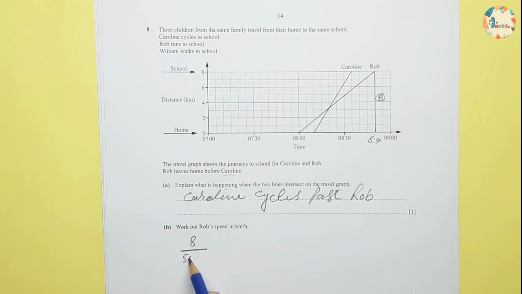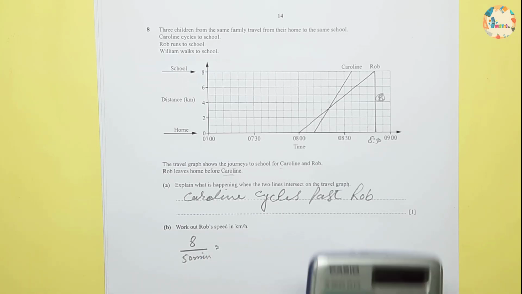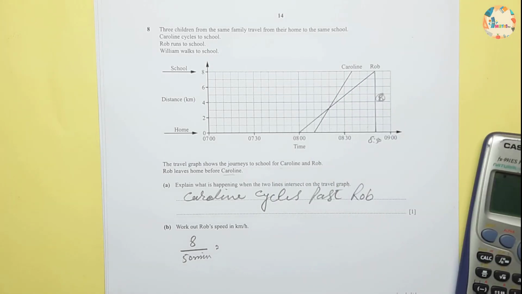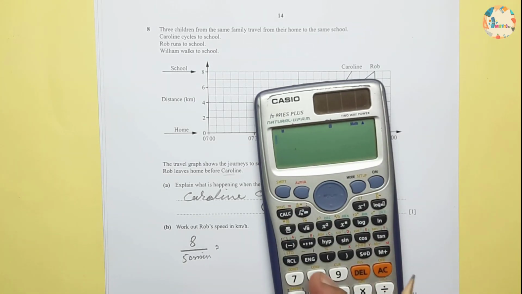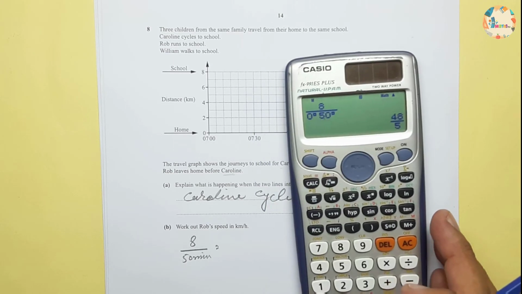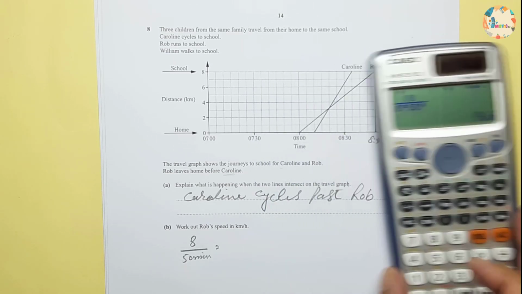Basically, we can write here 50 minutes, and we will use the calculator for this calculation. This will be 8 divided by 0 hours and 50 minutes, and this will be equal to 9.6.